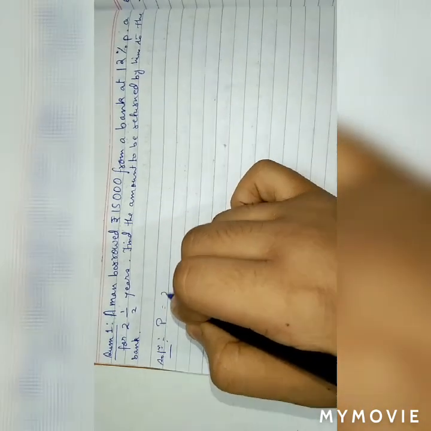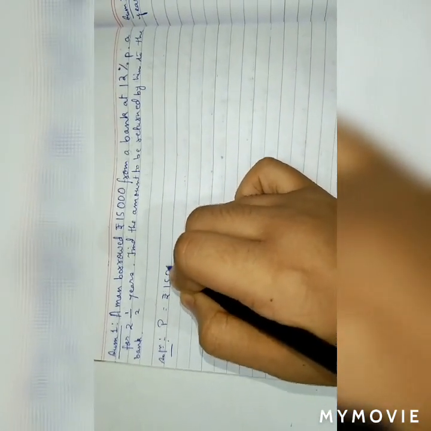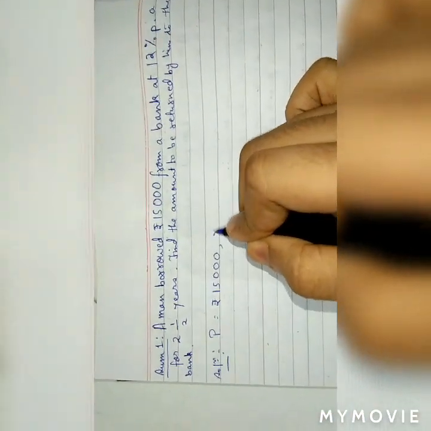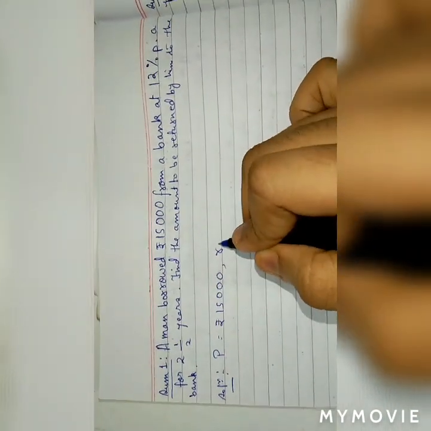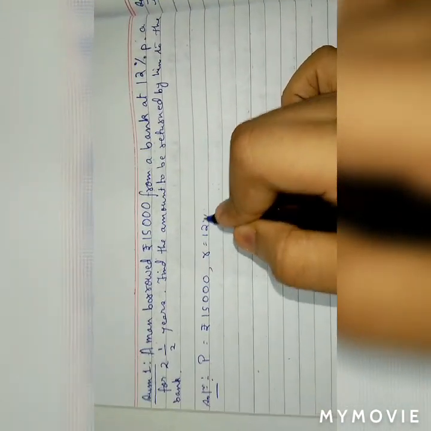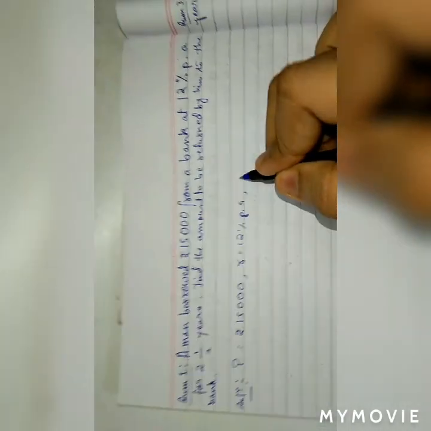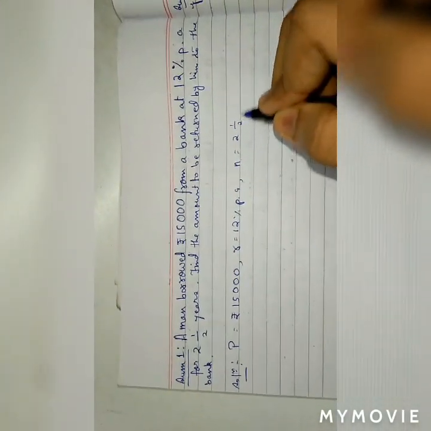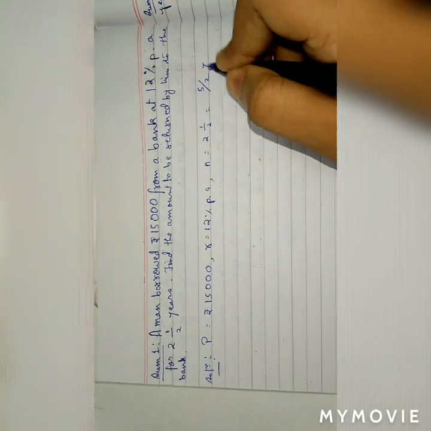That is, principal amount is given, that is 15,000. Second, rate, R represents rate of interest, means rate 12% per annum. Okay, and then time is 2.5 years, that is 5/2 years.